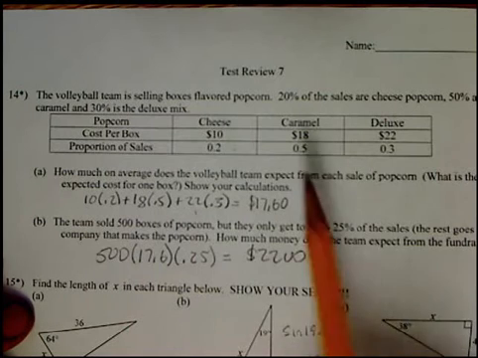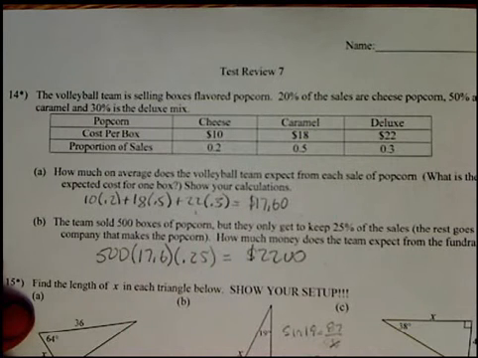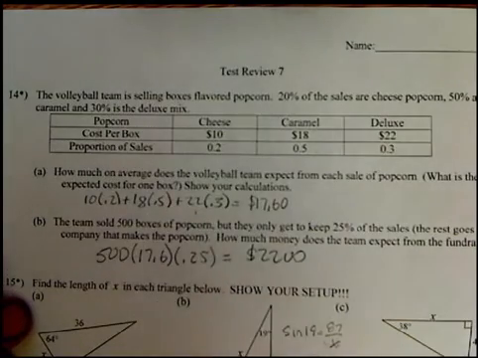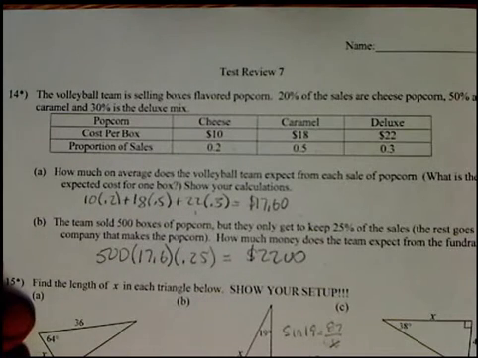Now if these were all equal, we would just add those numbers up and divide by 3. This is also called a weighted average. So that's another place where you're using these things, like your grades are a weighted average.